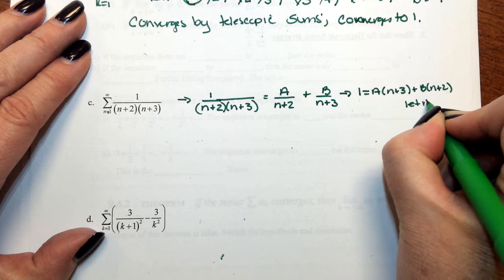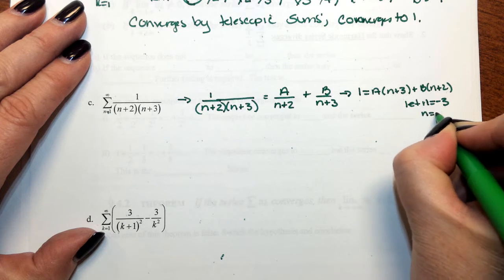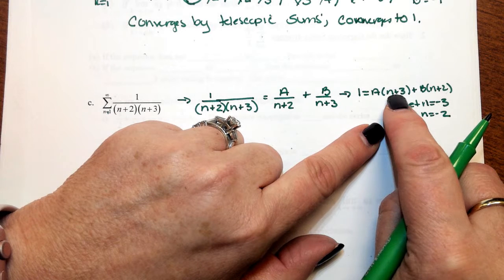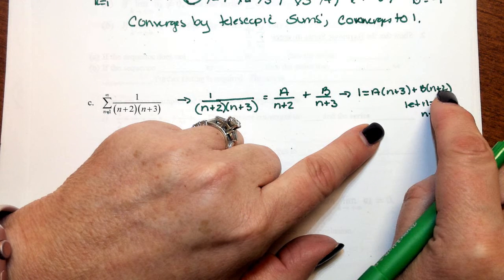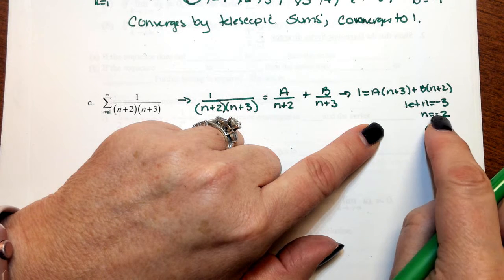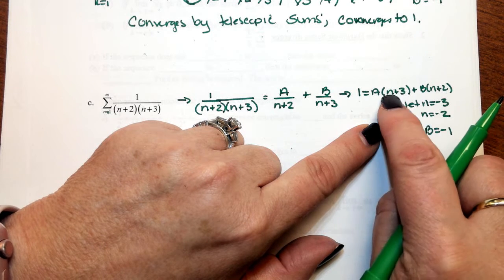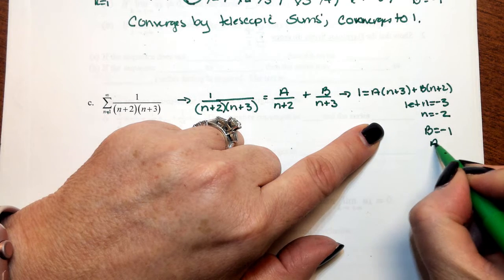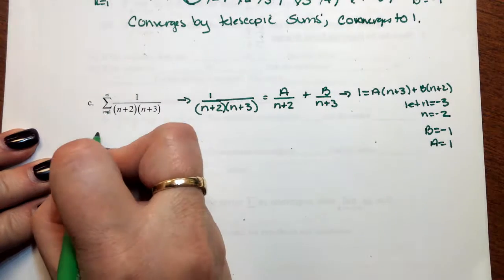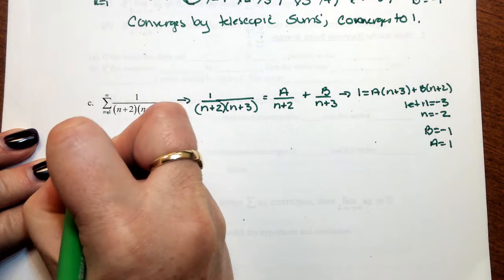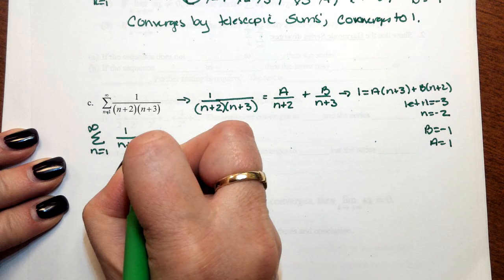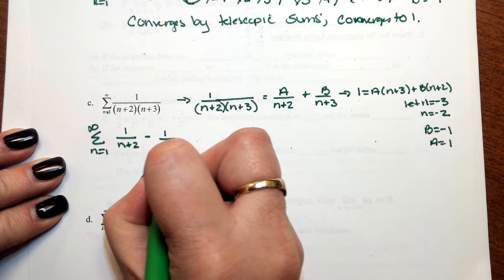So I'm going to let n be equal to negative 3, n be equal to negative 2. So when I plug in negative 3, that'll go to 0. So negative 3 plus 2 is a negative 1, so I know b is equal to negative 1. I plug in negative 2, that's going to go to 0. Negative 2 plus 3 is 1, so a is equal to 1. So I can rewrite my larger fraction into my partial fractions. So a is 1, so I have 1 over n plus 2 minus 1 over n plus 3.